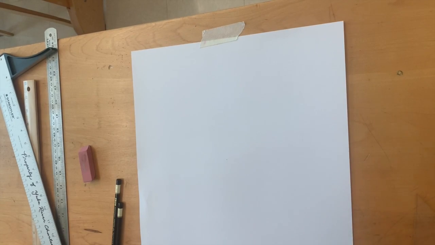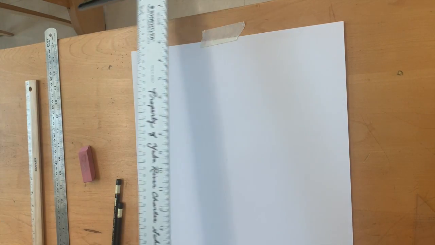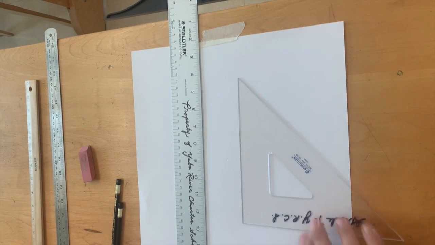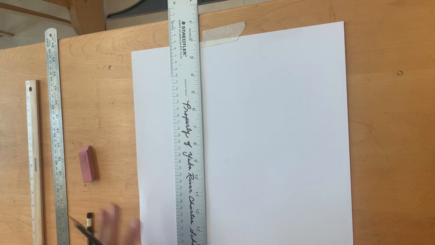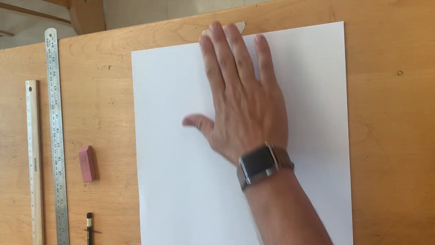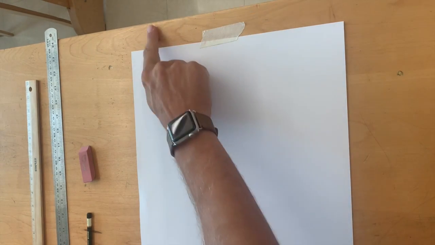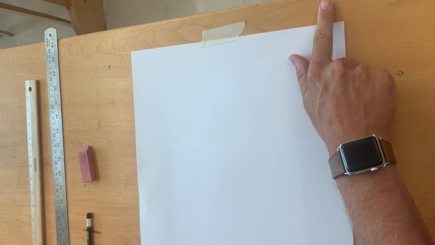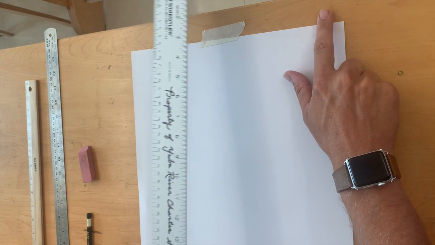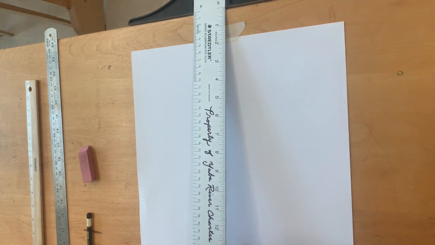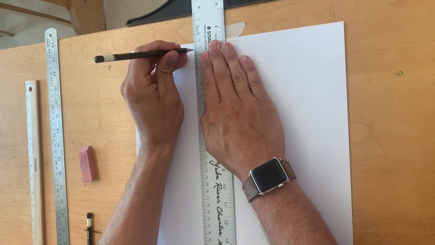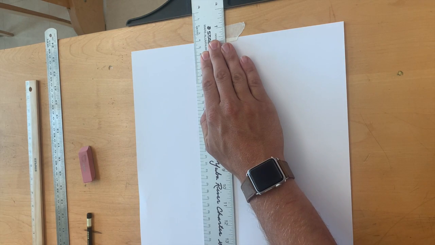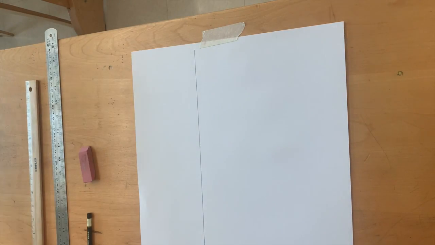I'd like to take a couple of minutes to review and highlight some of the differences between the T-square and the triangle. Some of you have one or the other, and some of you have both. So, with the T-square, I have to make sure that my paper is totally at a right angle with my desk, because this T-square is going to hug the end of the desk. That way, I can use it to make an absolutely straight line. Like so.